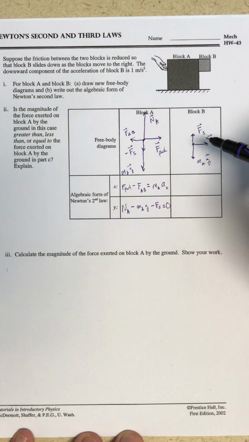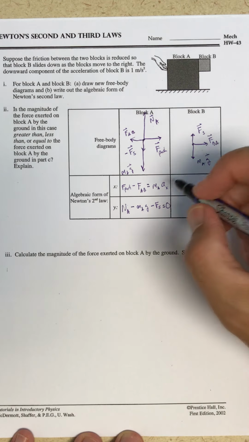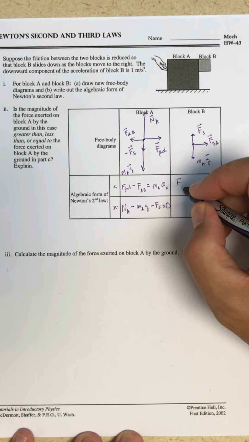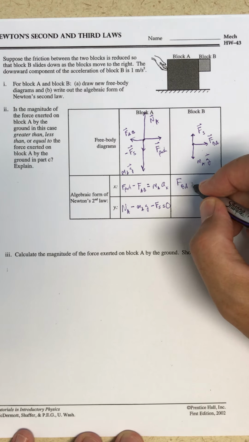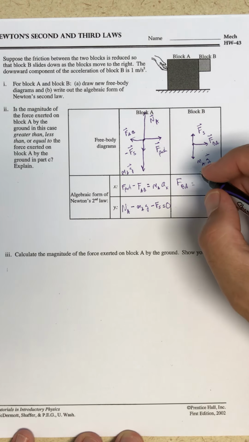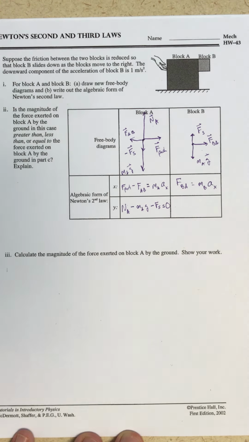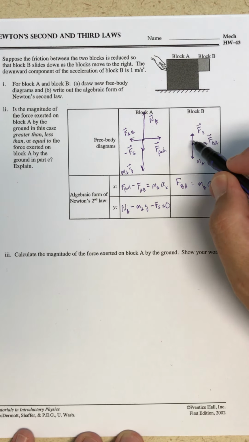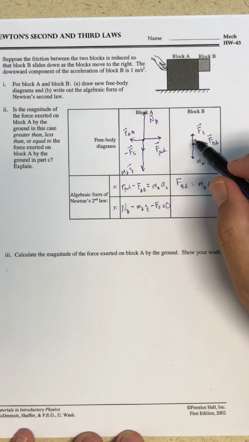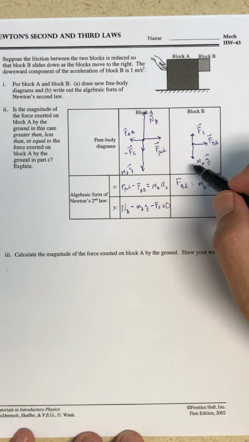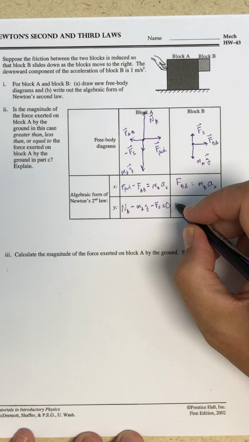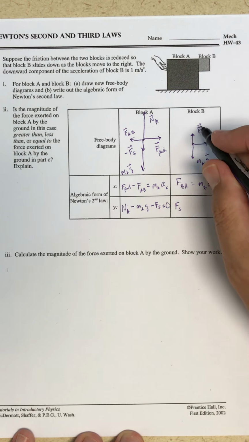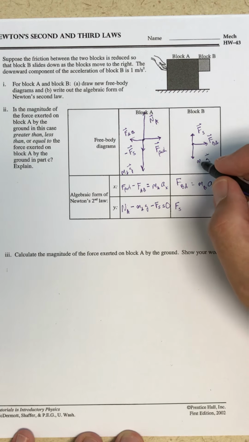For block B, force on B due to A is going to accelerate block B to the right. So I have the inertia of block B times the x component of the acceleration. Now, in the vertical direction, I don't have equilibrium because it's accelerating down. So force of static friction up comes in with the plus sign.